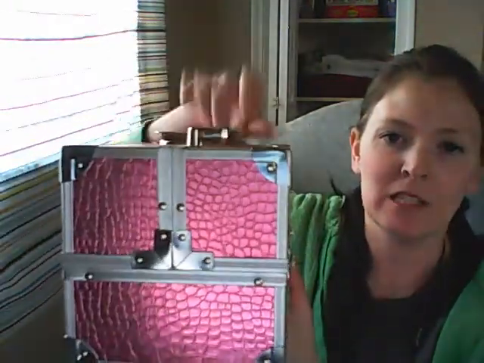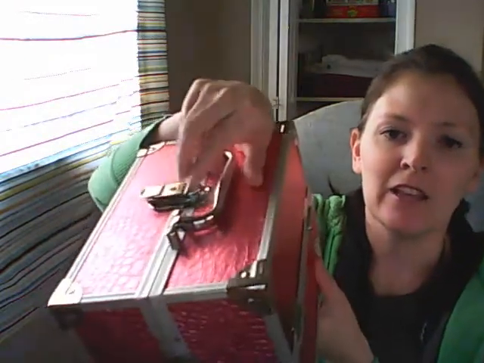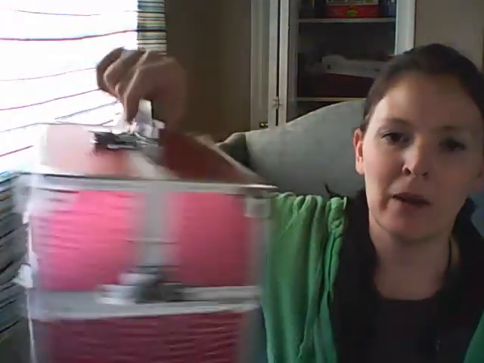So here's my cash box. I carry all my money in, and I like that it locks, so I can lock it if I'm at an event, if I feel like I need to. Anyway, make sure you do a till count before and after your party, and an inventory count before and after your party and events.